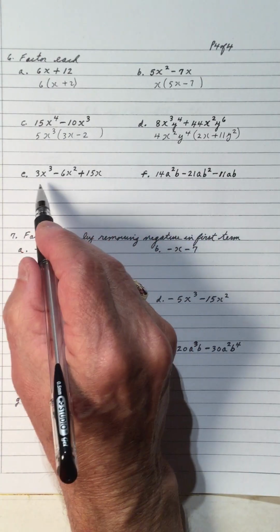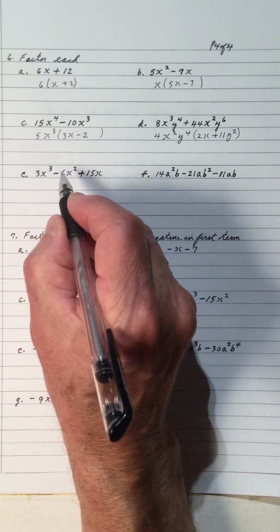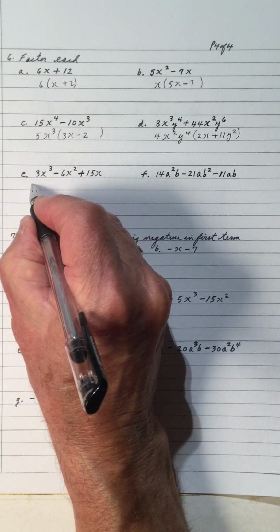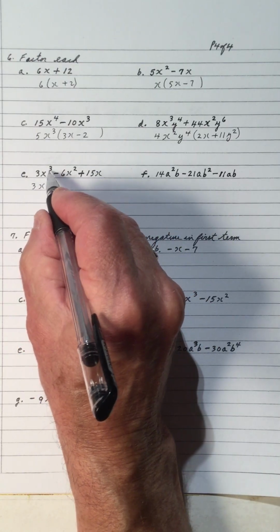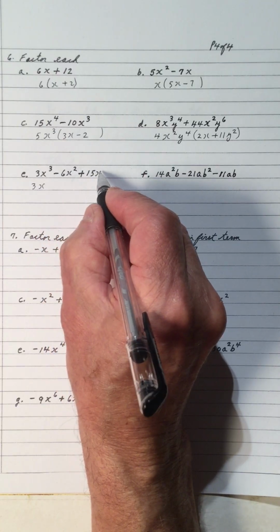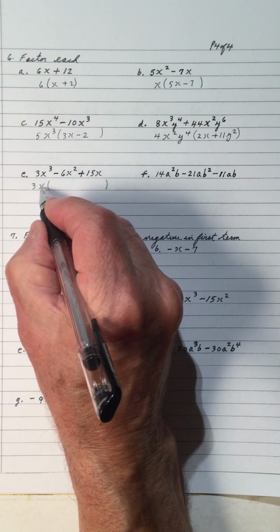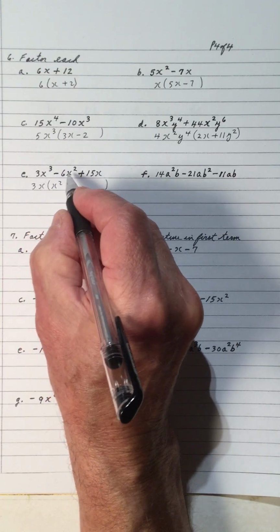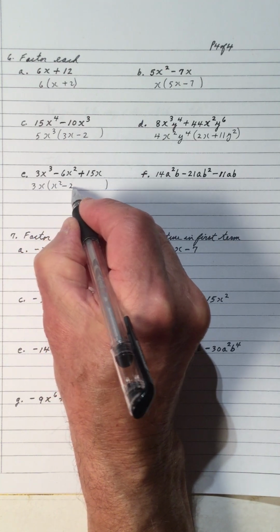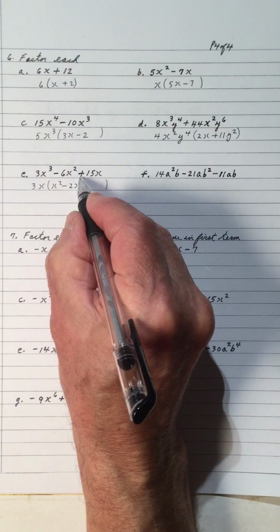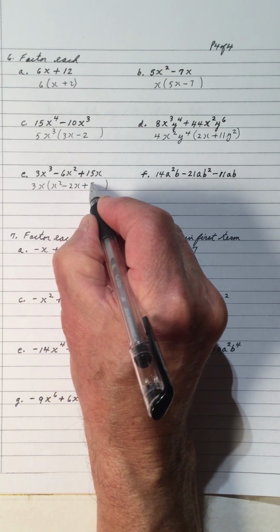Now we have 3 terms, so we again look for the GCF first, if there is one. Smallest number is 3. 3 is a factor of 6 and 15, so we take out the 3. X is in every term, so I take the x out. Smallest exponent is 3, 2, and 1, so there it is. And we divide. 3x cubed divided by 3x is x squared. Negative 6x squared divided by 3x is negative 2x. And positive 15x divided by 3x is plus 5.